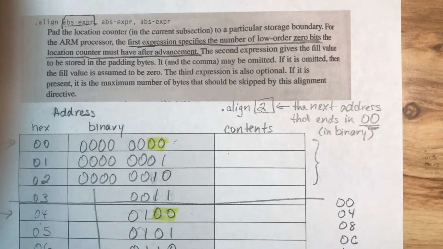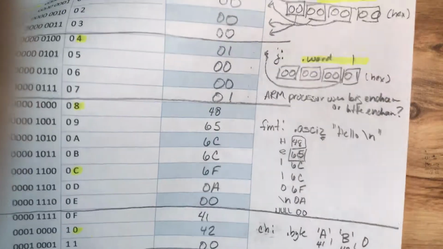Now, I know that was very, very confusing, so in the homework I'm going to ask you to go back and see if you can figure this out for real. But let's just finish up that example in the book.